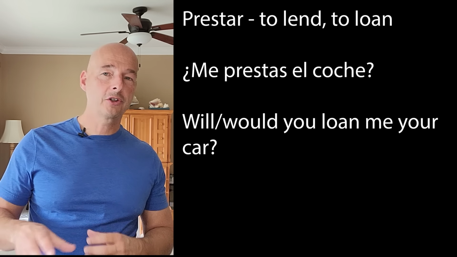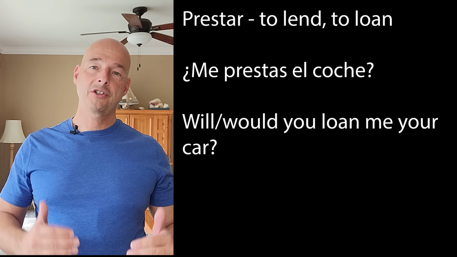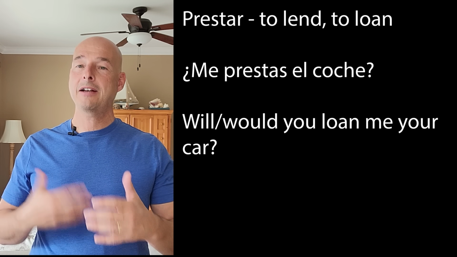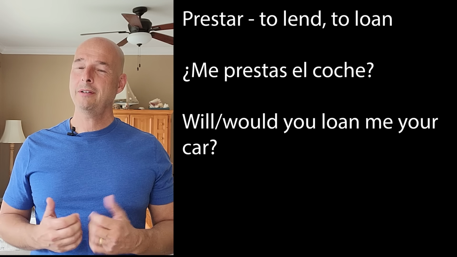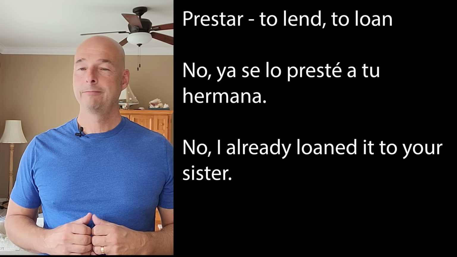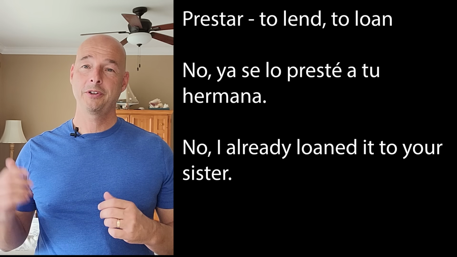In English, we use the conditional or the future to express that because we're asking for a request. But in Spanish, it's common to just use the present tense as a question, as a polite way to ask for something. ¿Me prestas el coche? Would you loan me your car? No. Ya se lo presté a tu hermana. No, I already loaned it to your sister.